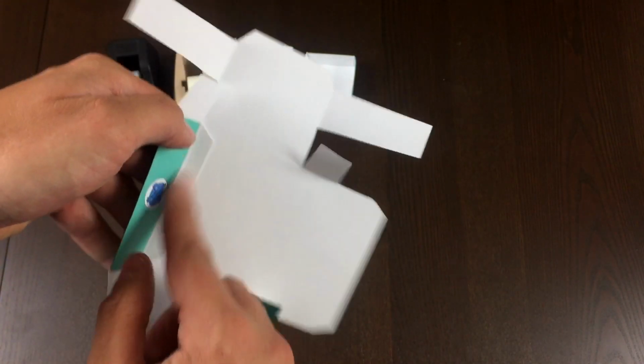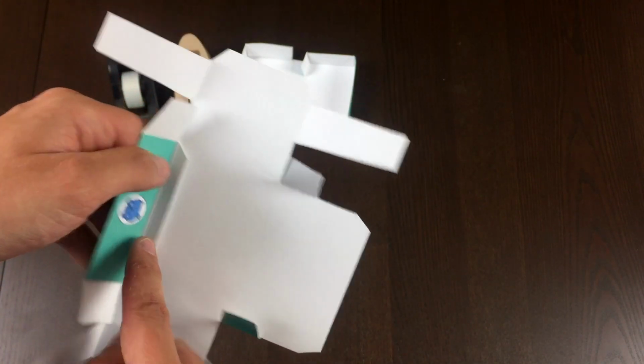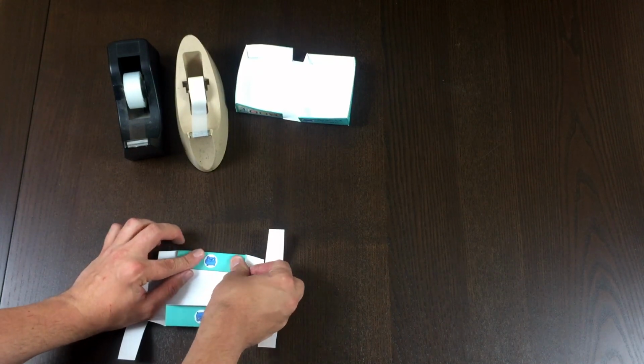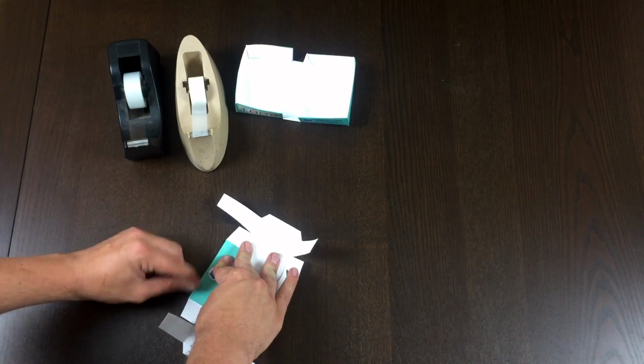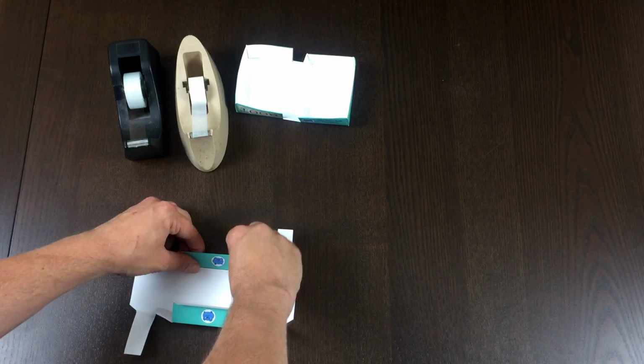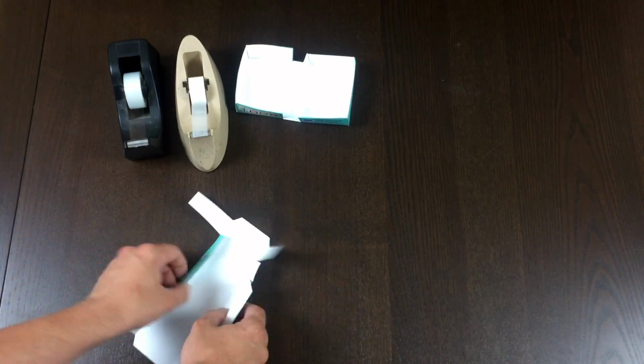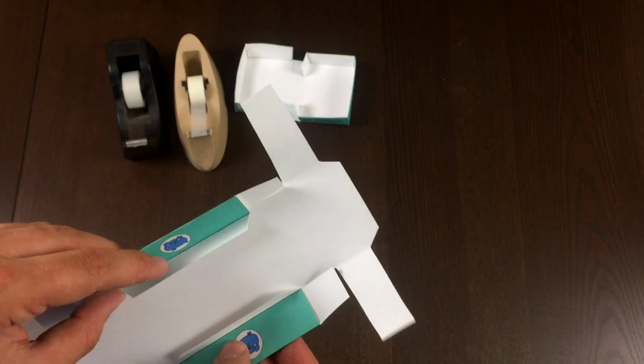And we're going to have this tab. That's actually what we're going to use to tape down. We had enough paper space to have that. So let's do this side as well. So fold above the squares, and then fold on the line between the white trapezoid and the colored printing, like that.